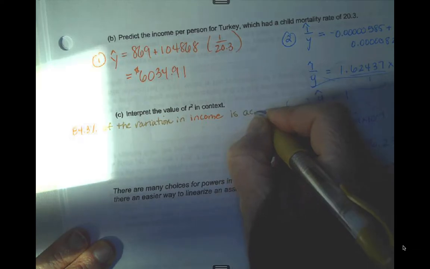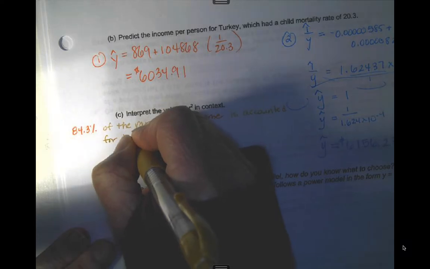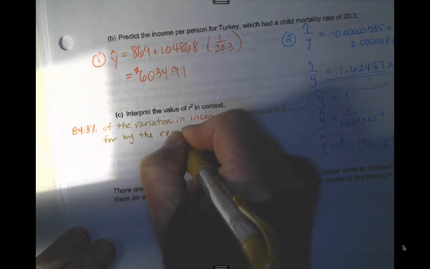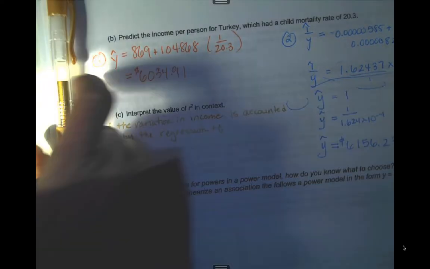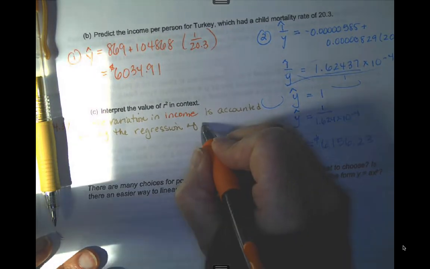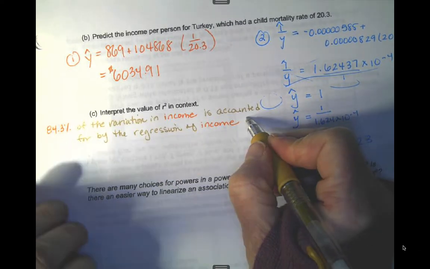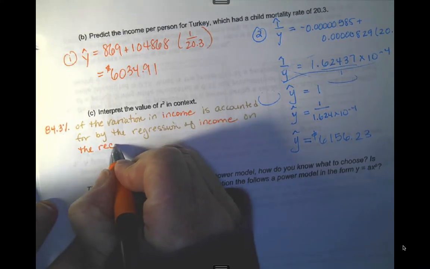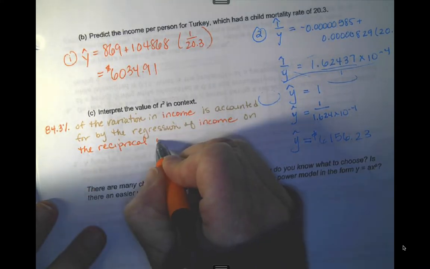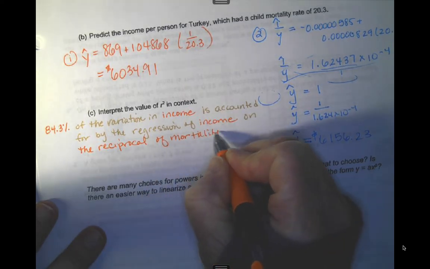And then this rest part right here is kind of the same. So it is accounted for by the regression of, and again, you're always regressing your y, so income, on your x variable, and the x in this case is the reciprocal of mortality rate.